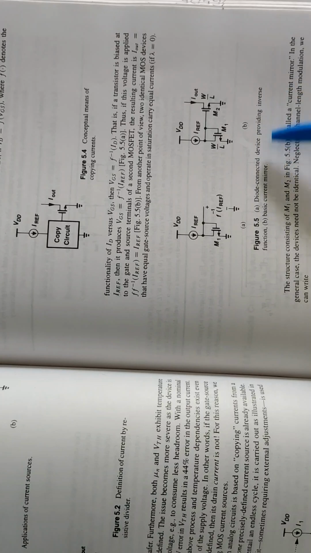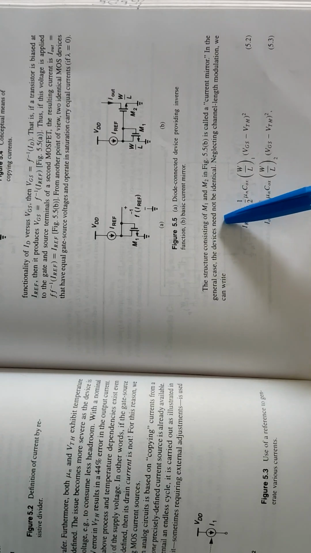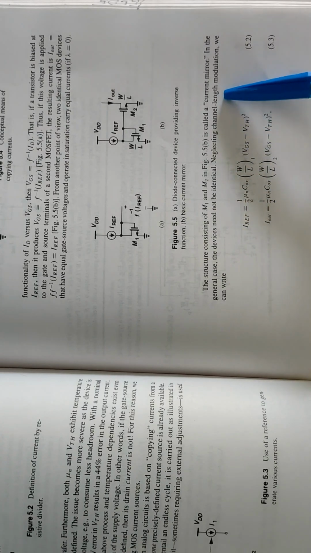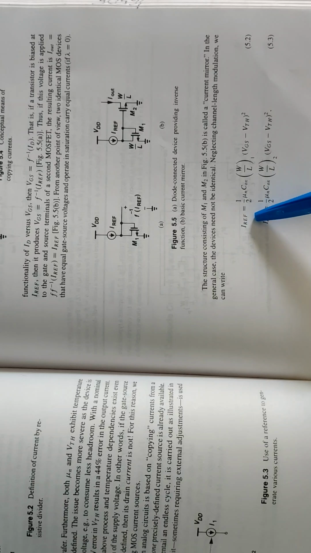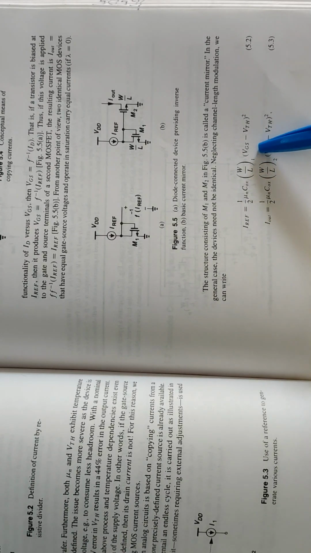Figure A, a diode-connected device providing the inverse function. B, a basic current mirror. The structure consisting of M1 and M2 in figure B is called a current mirror. In the general case, the devices need not be identical. Neglecting channel length modulation, we can write I reference equal to 1/2 μn Cox (W/L)1 (VGS − VTH)².